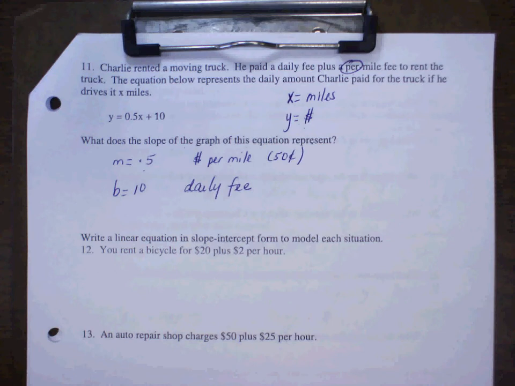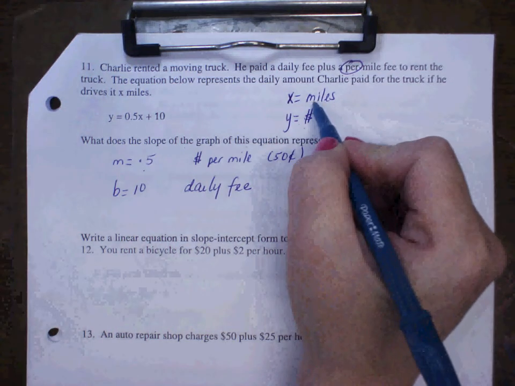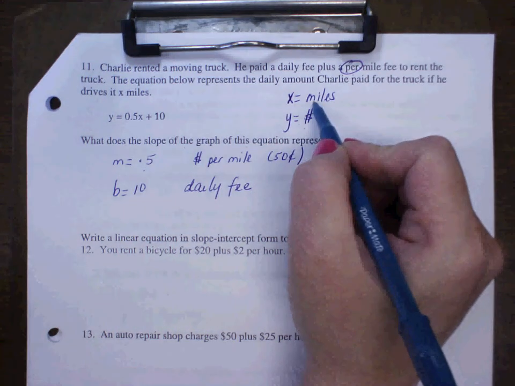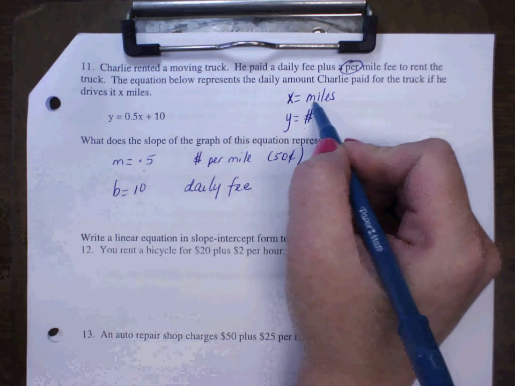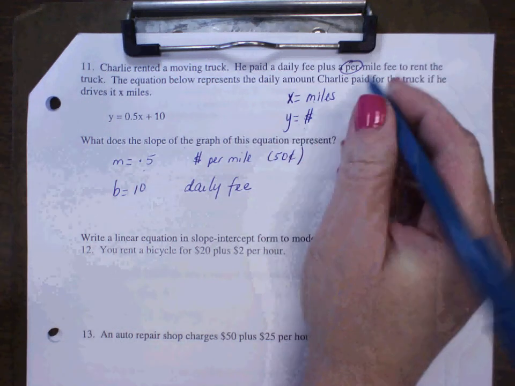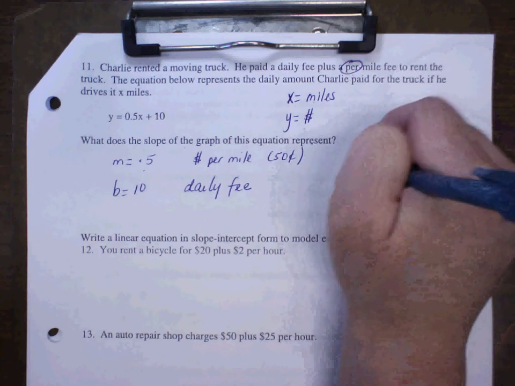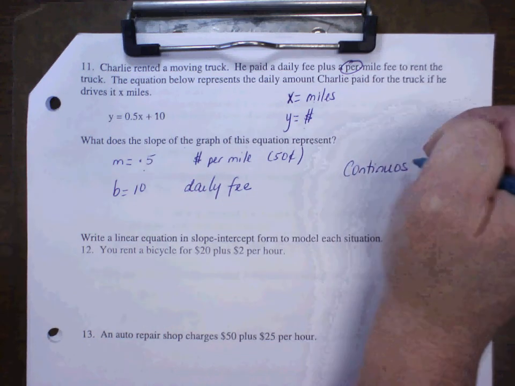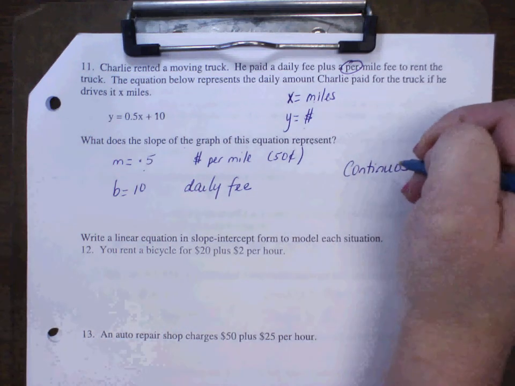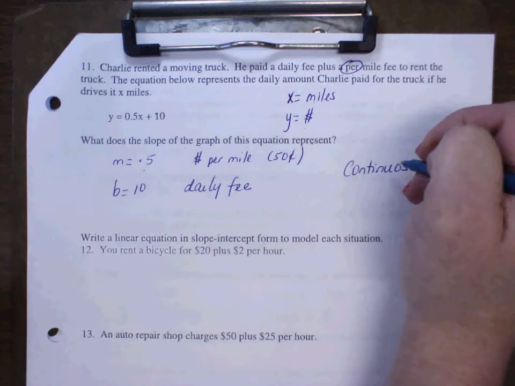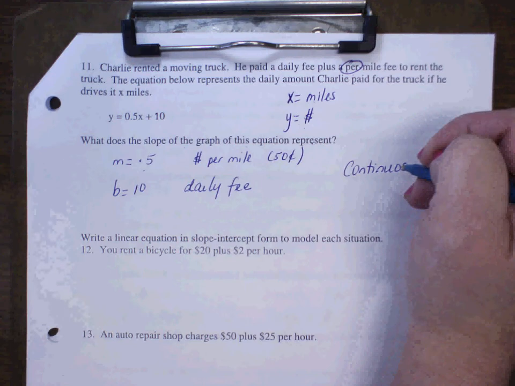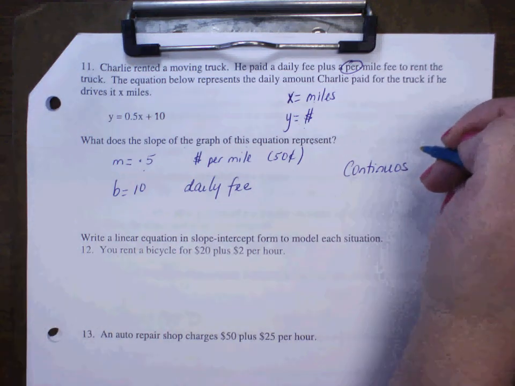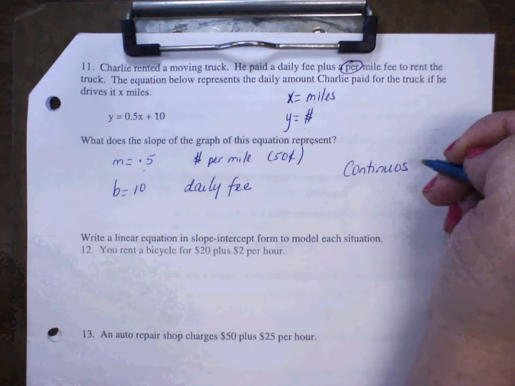Is this data continuous or discrete? Discrete, you cannot measure miles? Can you measure miles? Can I say I drove 1.5 miles? Yes, you can. So it's not discrete. It's continuous. Discrete is only when you cannot cut it, right? I cannot cut bar soaps. I cannot cut people. I cannot cut toppings. We got it? All right.